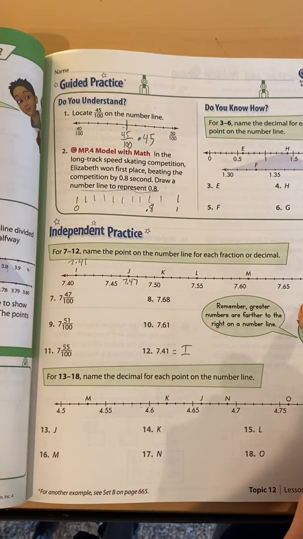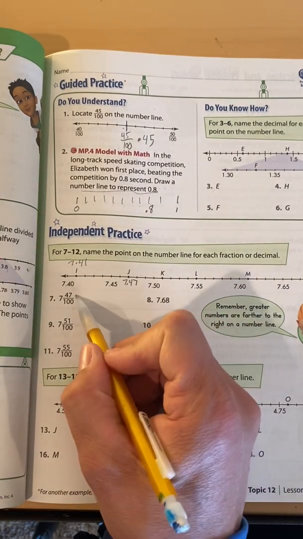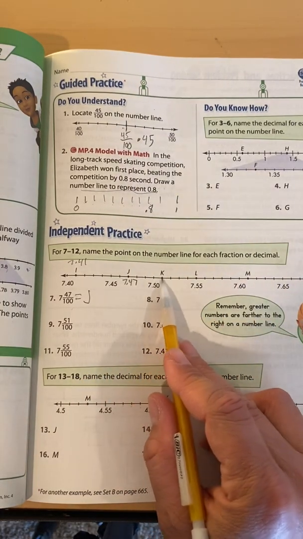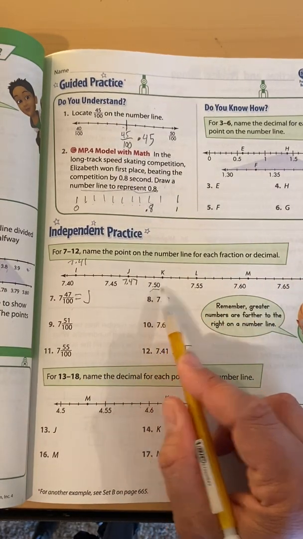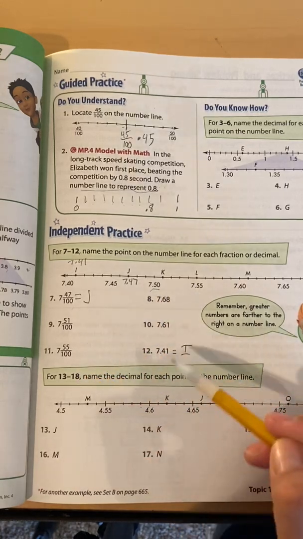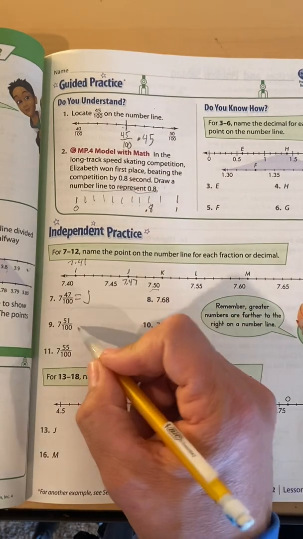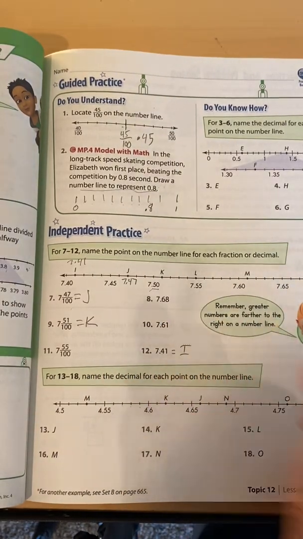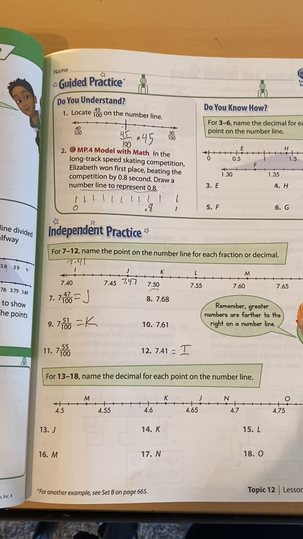Do you see that down there? Right, it's this one. So that's J. So that's 50, that's 51. 7 and 51 hundredths. Do you see that down there? Okay. 7.55, 7 and 55 hundredths. Do you see that?